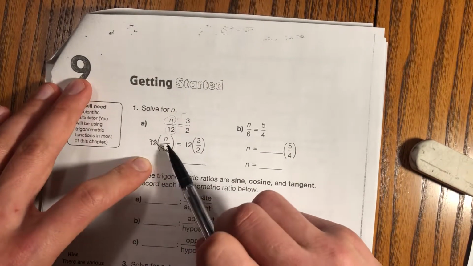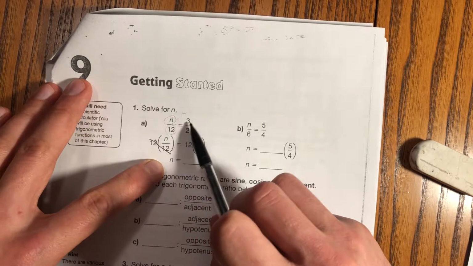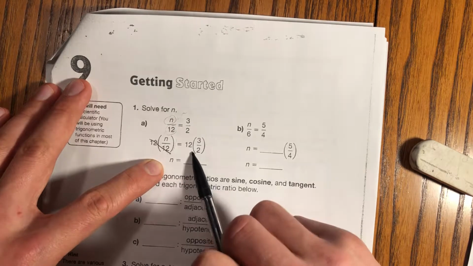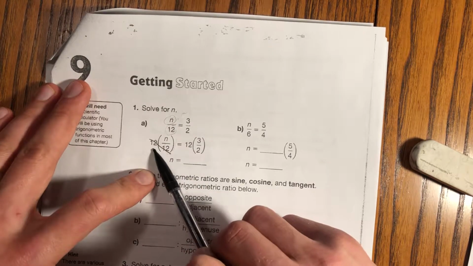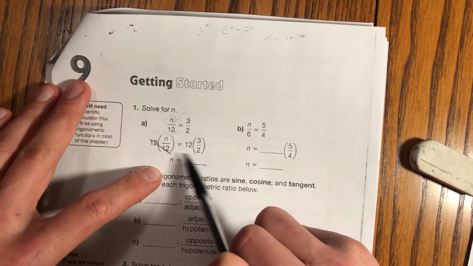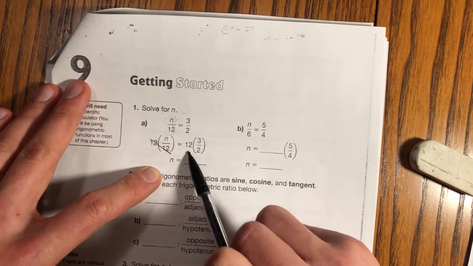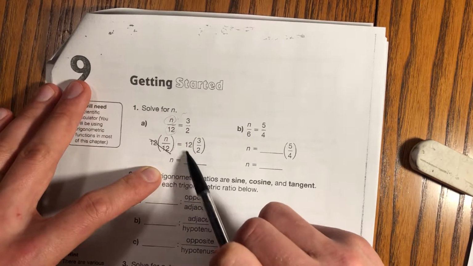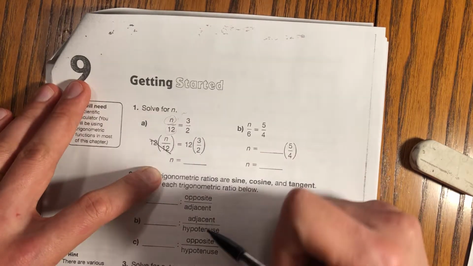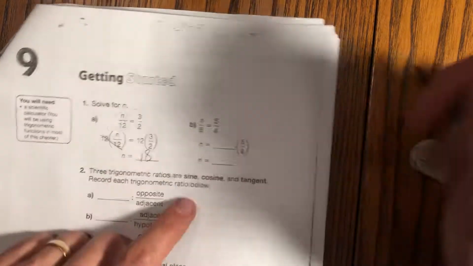So you're left with n by itself equals, so we brought the 3 over 2 down. Why is there a 12 here? Well, whatever you do to one side of the equation, you've got to do to the other side. So I put a 12 here to get rid of this 12. That means I've got to bring the 12 to this side as well. Now, n equals 3 divided by 2 times 12. Plug that in your calculator, and you're going to get 18.